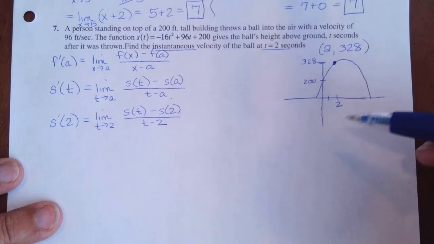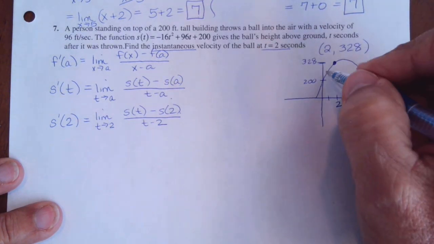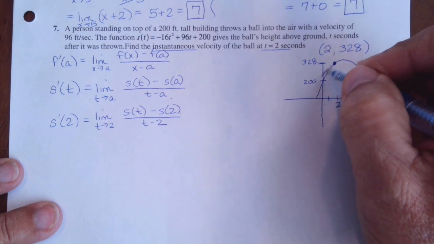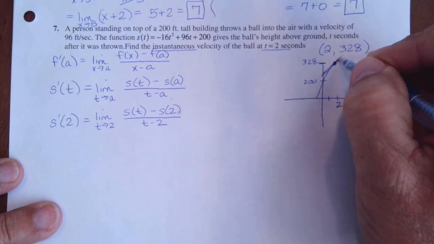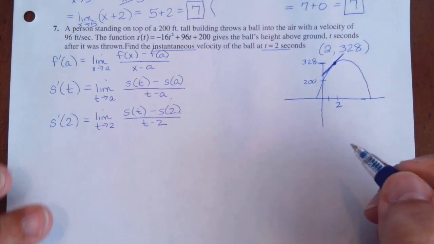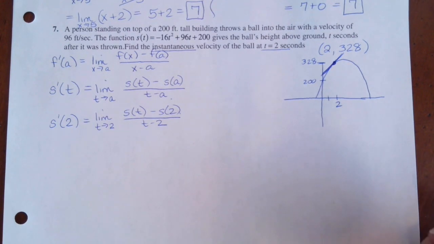So I know those ordered pairs, and I know the function. So what am I looking for? I am looking for the slope of that tangent line. That is what I'm looking for.